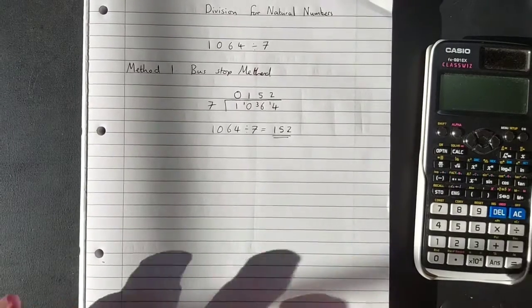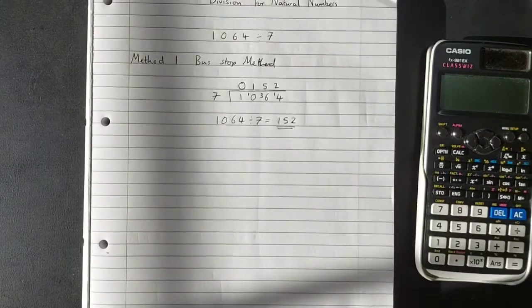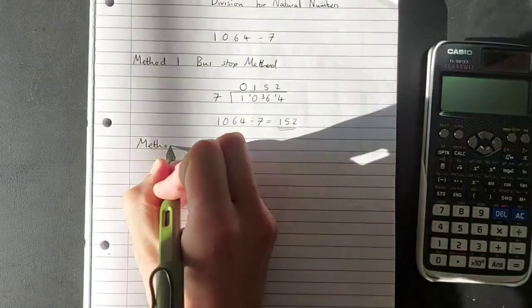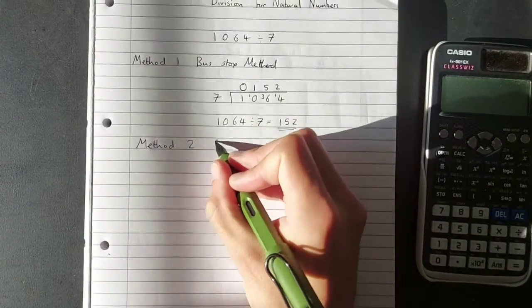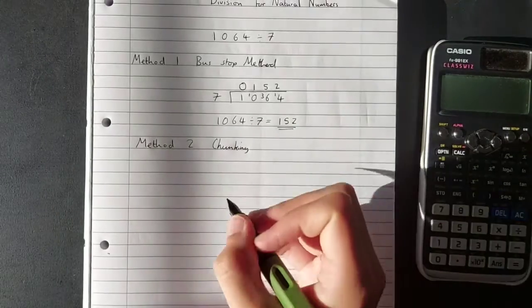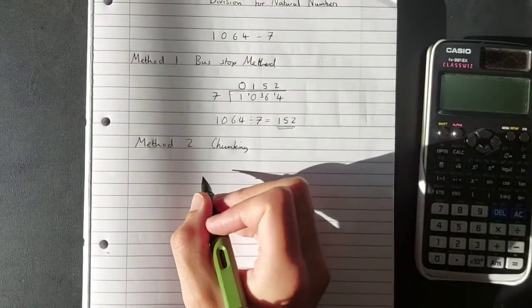Method number 2, and this one is useful in the circumstance where we have a bigger number. It's called chunking. We're going to lay it out really similar. We're going to do the same calculation, 1064 divided by 7.